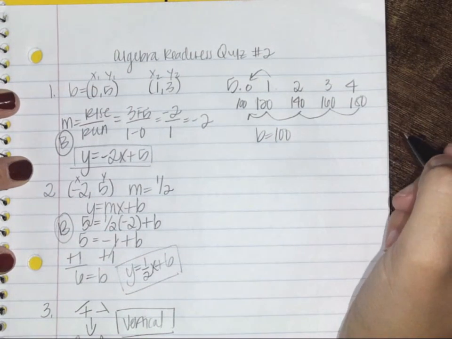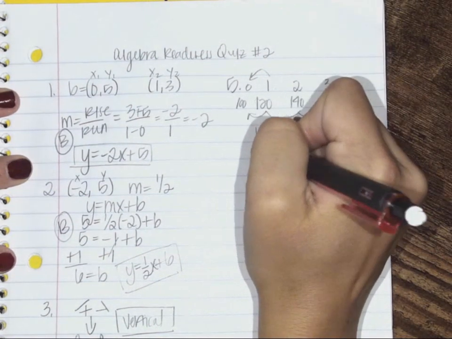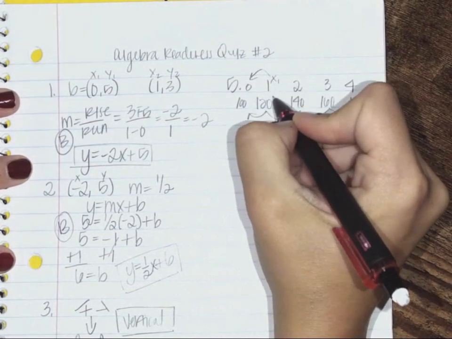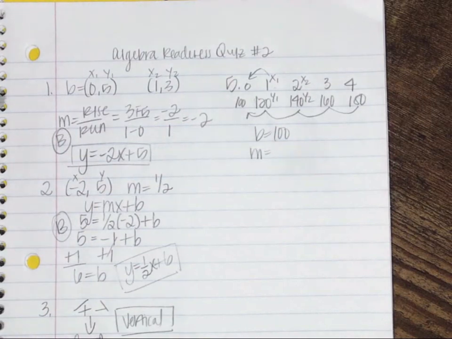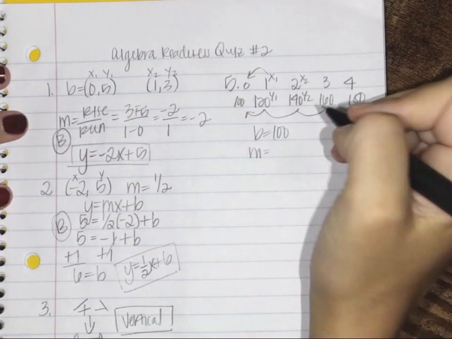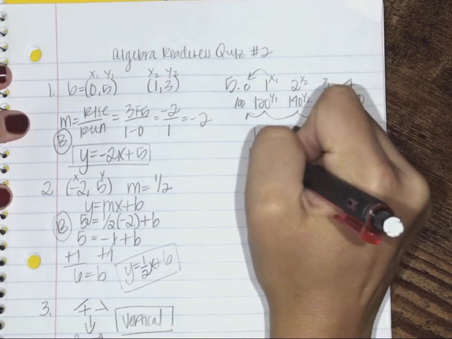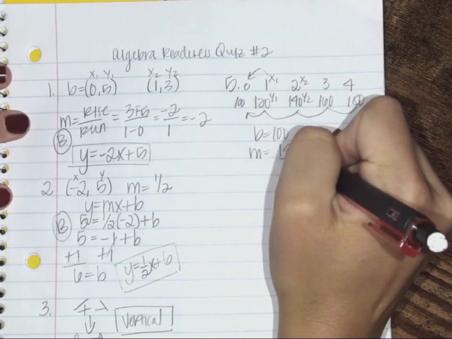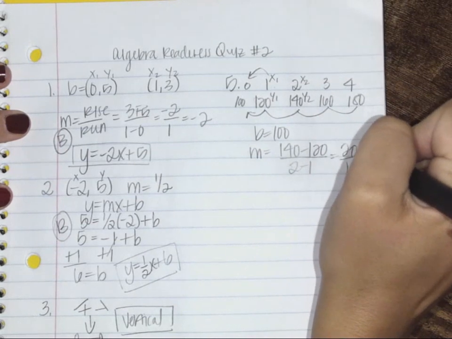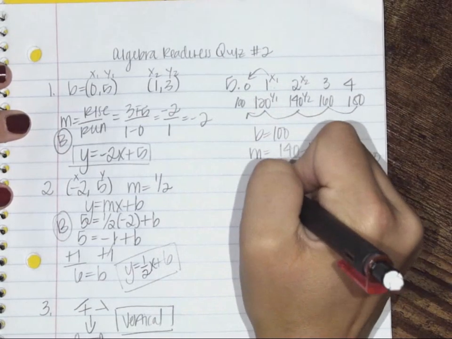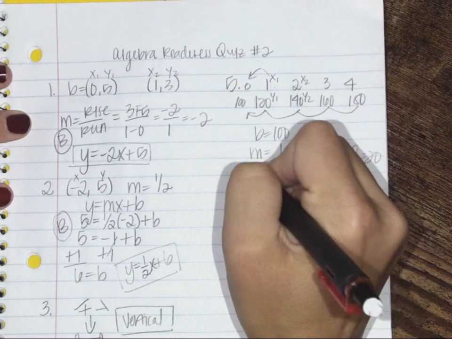And now I can solve and get my slope. So here's x1, y1, x2, y2. And that would be 140 minus 120 over 2 minus 1, and that would be 20 over 1, so my slope is 20. So my equation is y equals 20x plus 100.